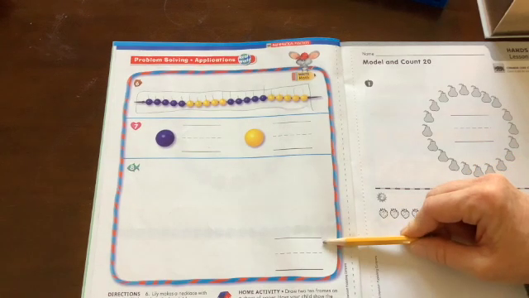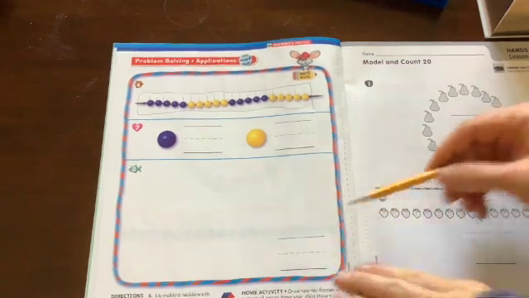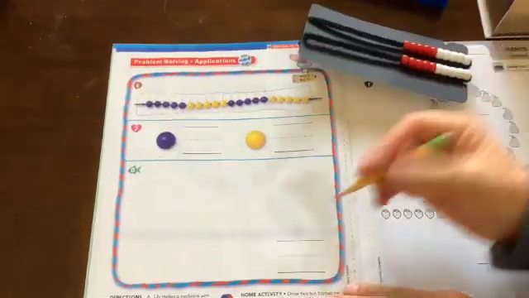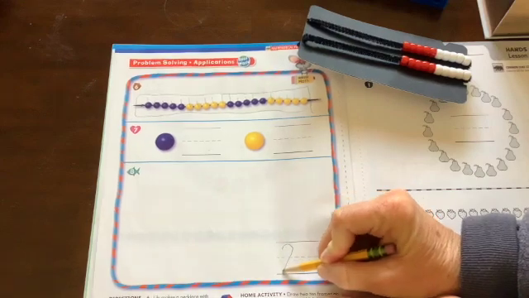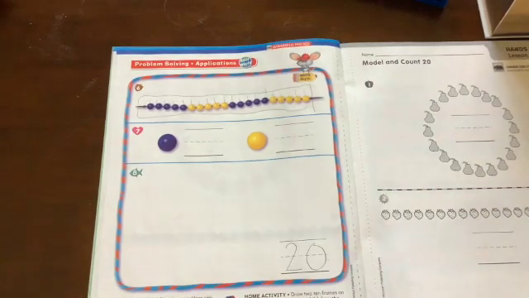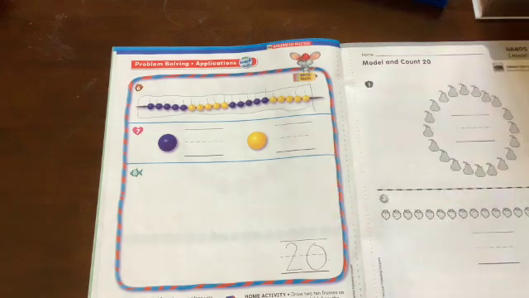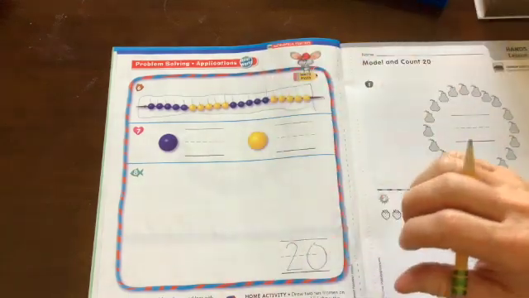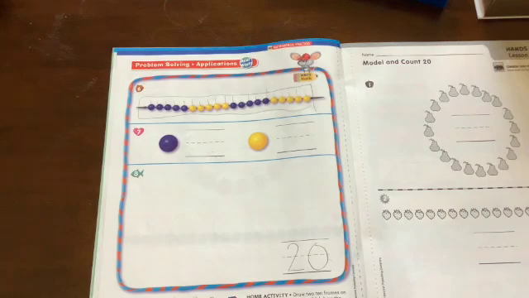Down here, draw and write to show what you know about 20. Write the number 20. Remember, 20 is 2 groups of 10. So there's 2 groups of 10 and 0 left over. And then make 20 of something for me. You can draw 20 of something. Maybe you want to put on 20 bears or 20 counters or 20 cubes. You can decide. And then if you're using objects to make 20, make sure you take a picture of the page with the objects on.